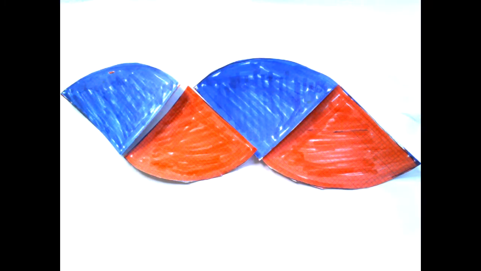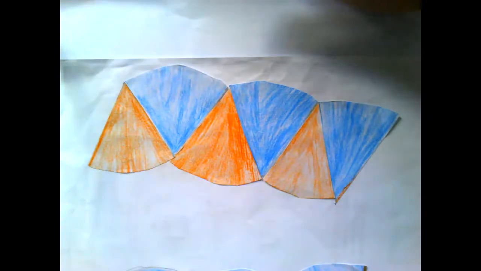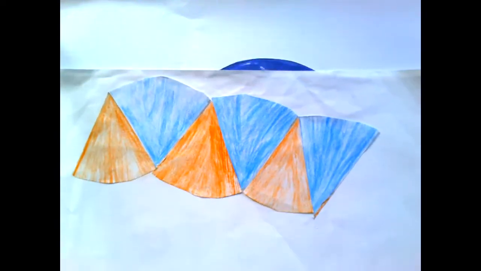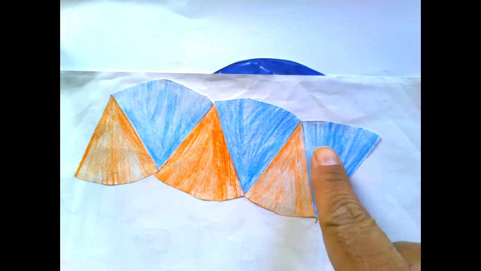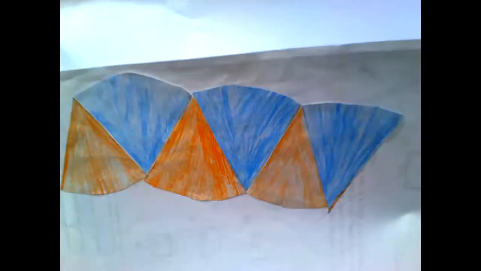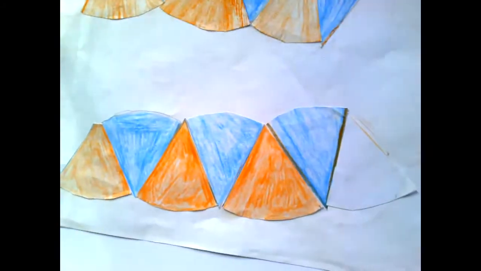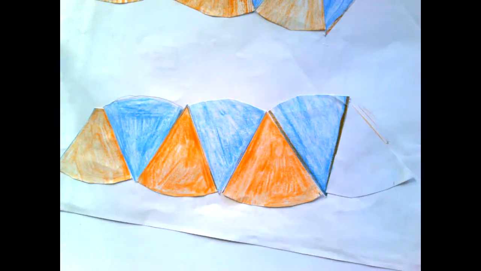This is one of the works here. This circle has been divided how many times? 1, 2, 3, 4, 5, 6 times. And this circle here has been divided 7 times. 1, 2, 3, 4, 5, 6, 7 times.